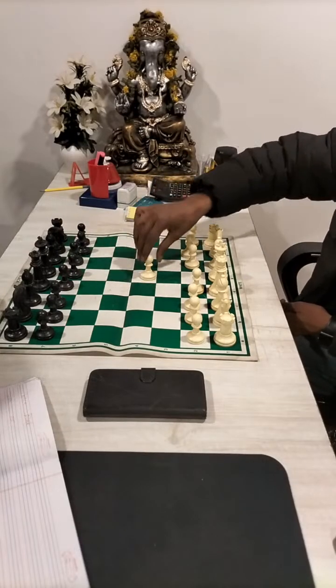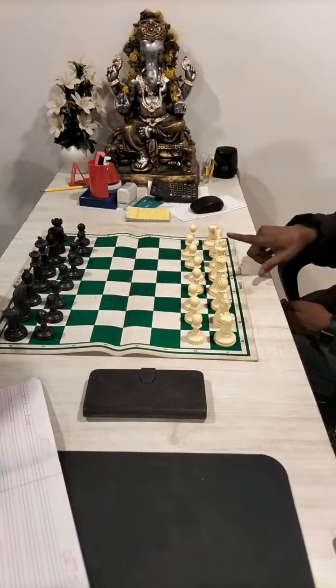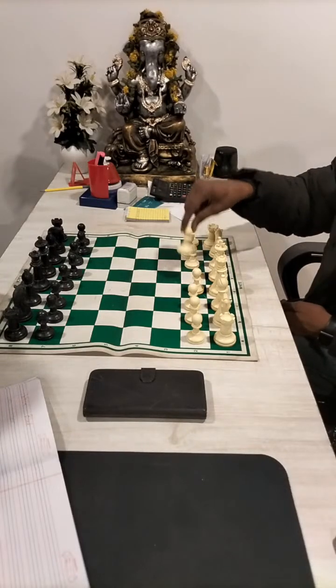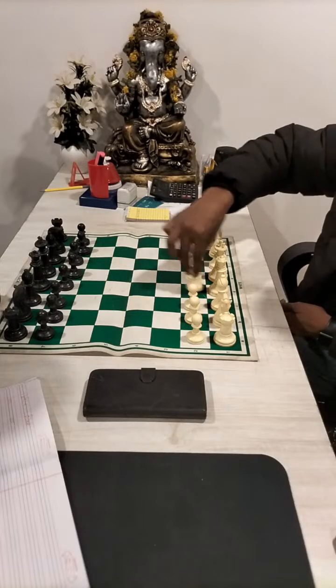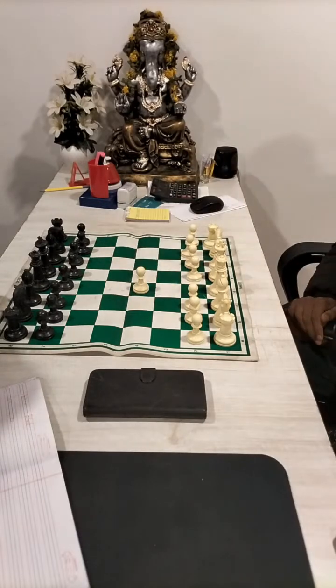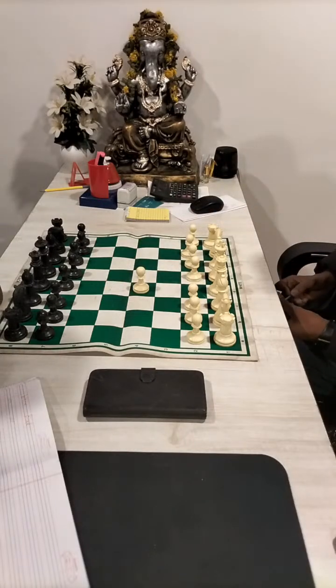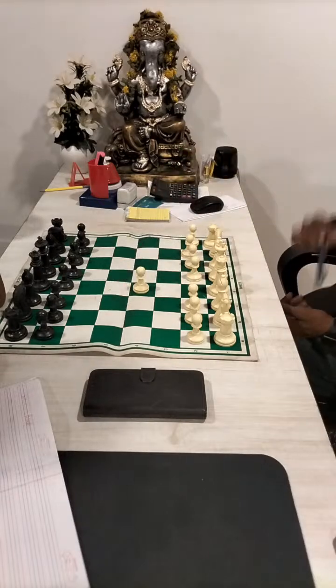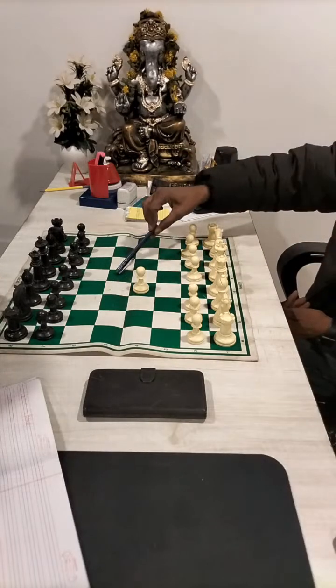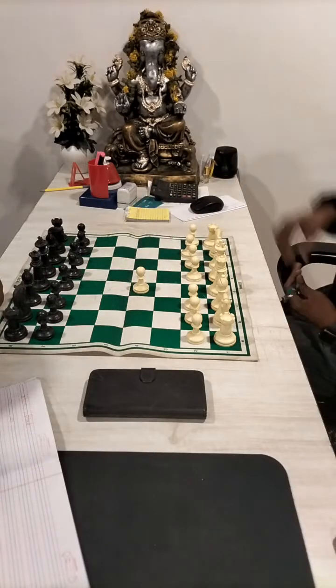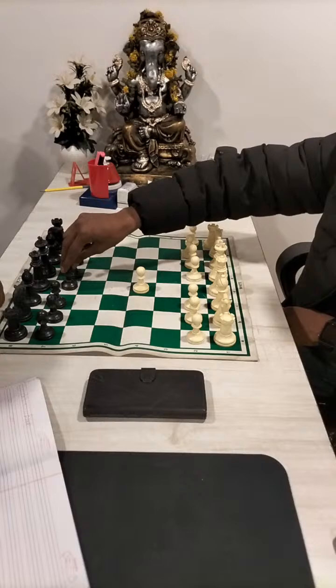Fine. Okay. That is E4. That's called king's opening, king's pawn opening, because it's in front of the king. Now if I play D4, it's called D4. So what are the squares this pawn is controlling? C5, E5, not D5. These squares, you cannot do anything because, but what?